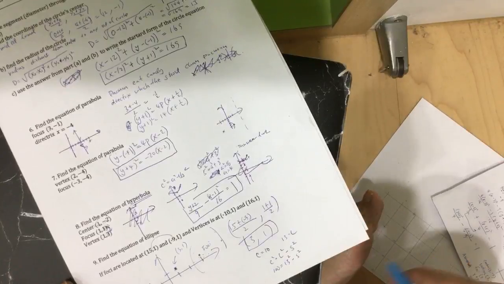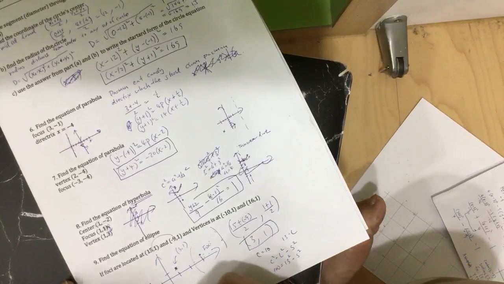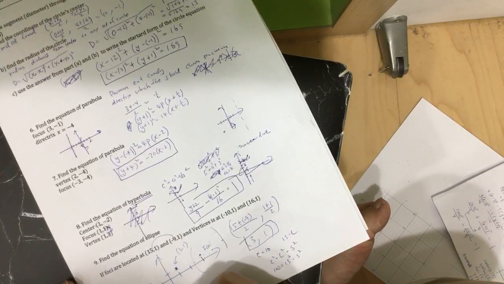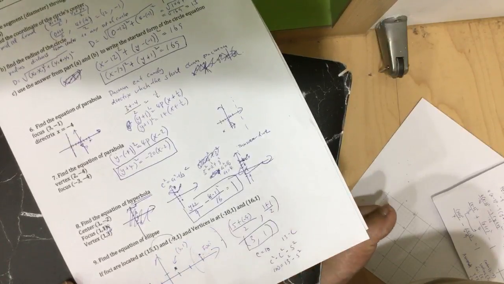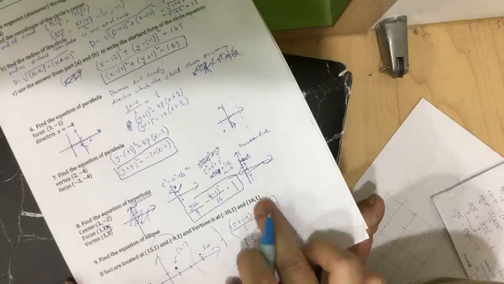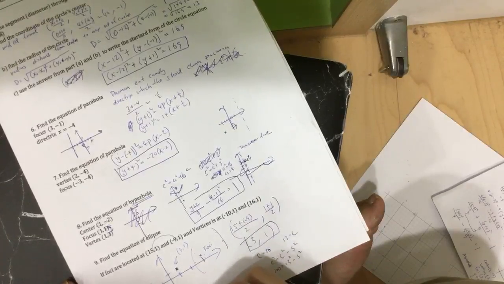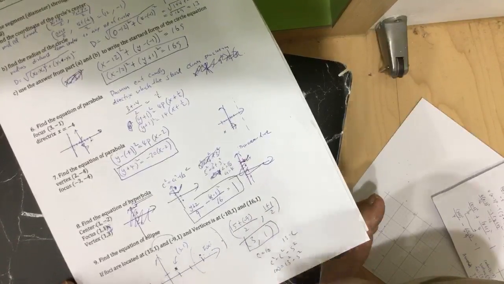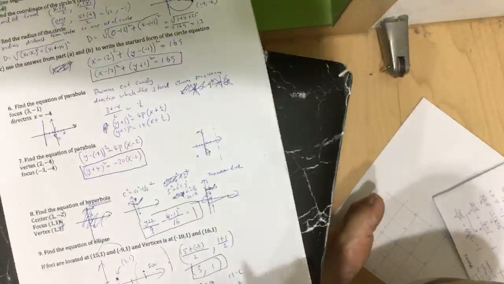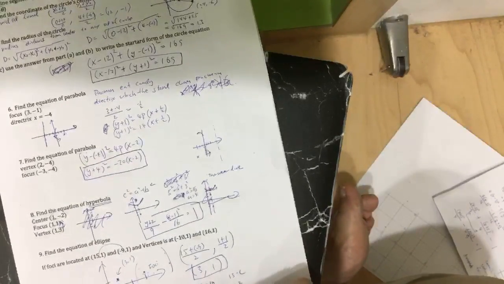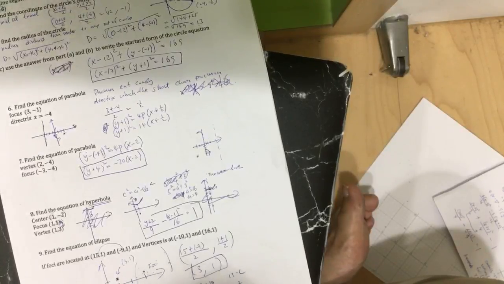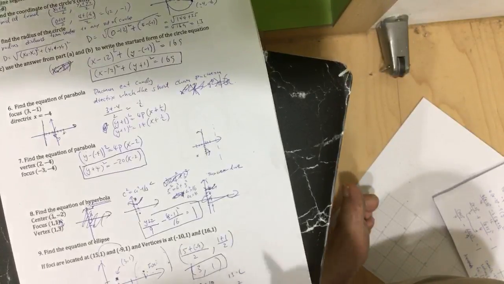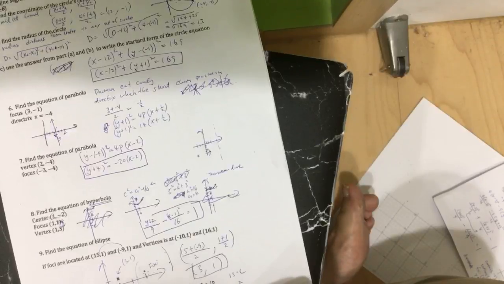Then the center is 3 and 1, so it's going to be here. That's my center. And my vertex is going to be from 13 to 16, so it's going to be from this.